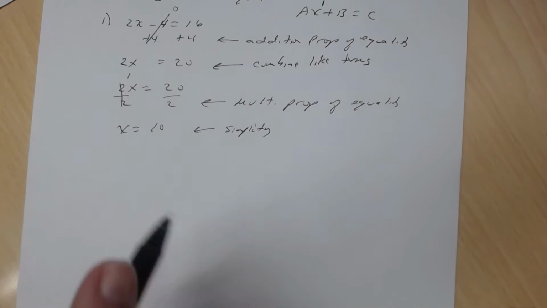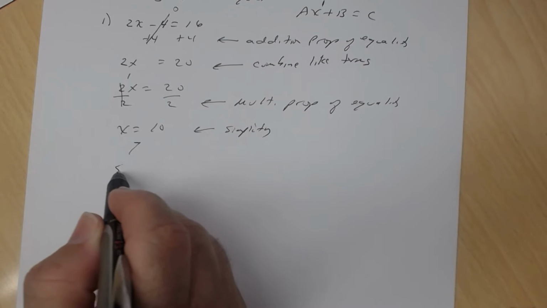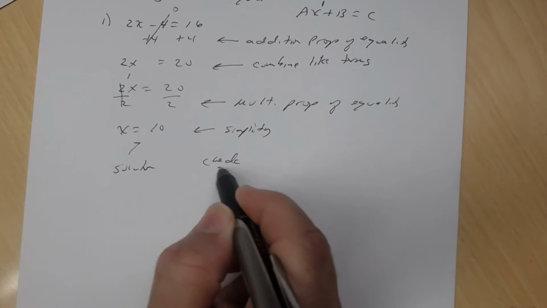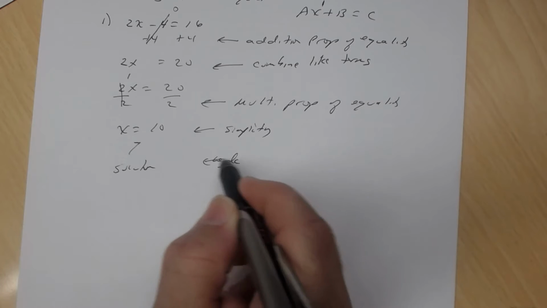All right, so that's your solution. So your solution is 10. All right, and you can check this if you want to. Now remember, on a test, you're not going to have time to check.